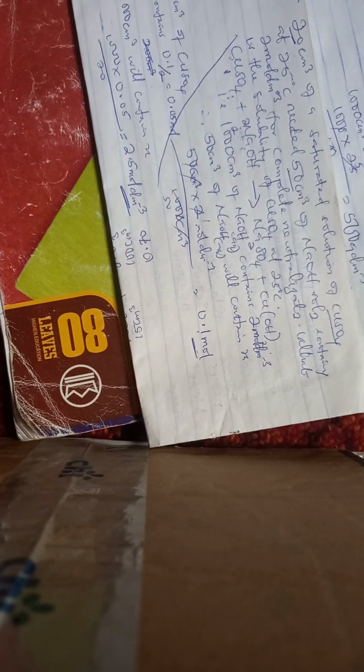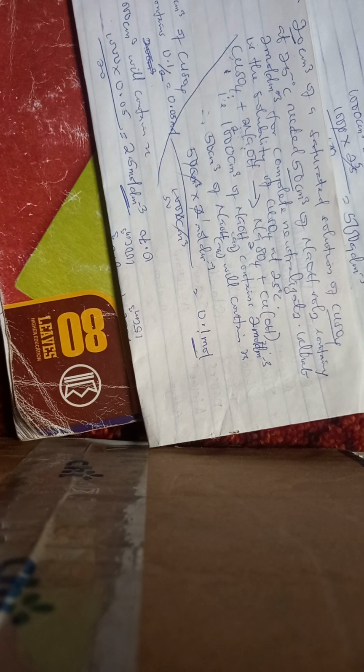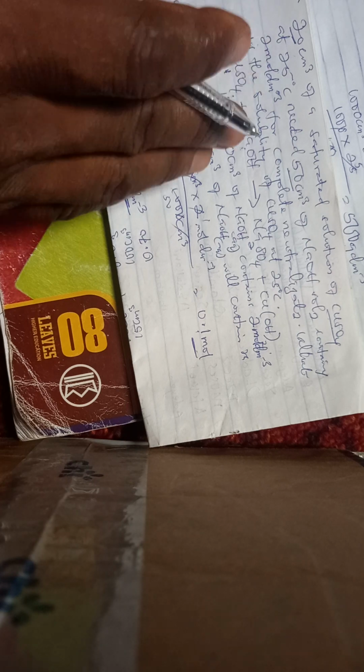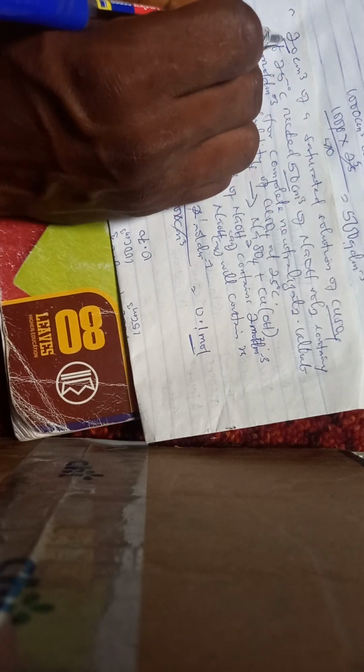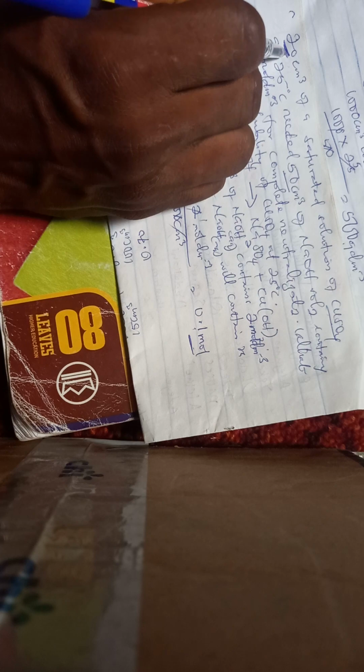So I want you to take notice of something. Solubility is always in 1000, per dm cube. It's always mole per dm cube. But when they ask you the solubility of a certain substance, they didn't give you the amount in the given substance. So your information will be in the second substance.